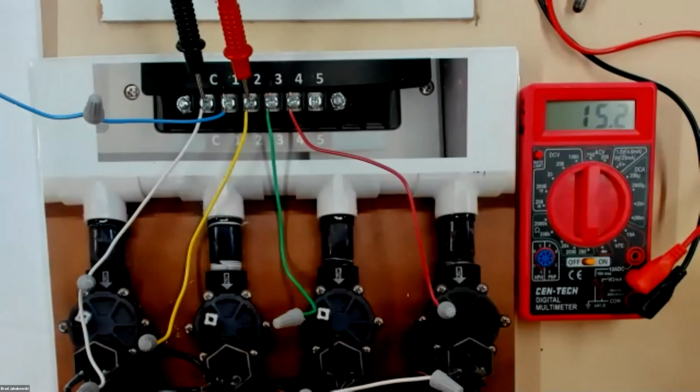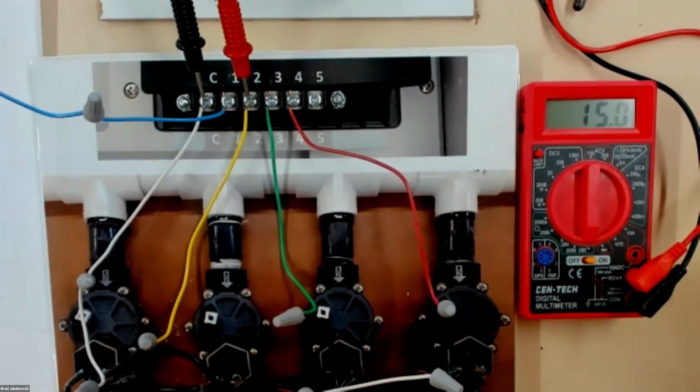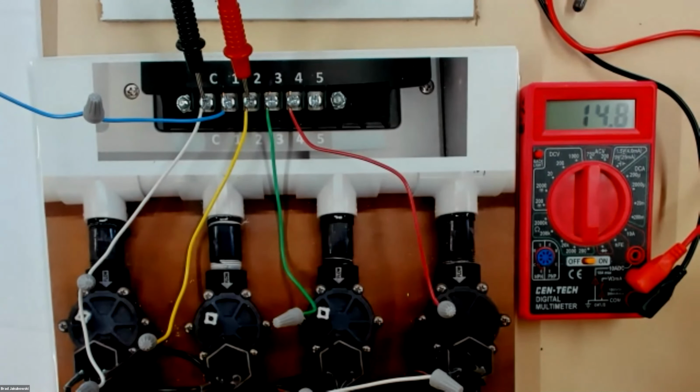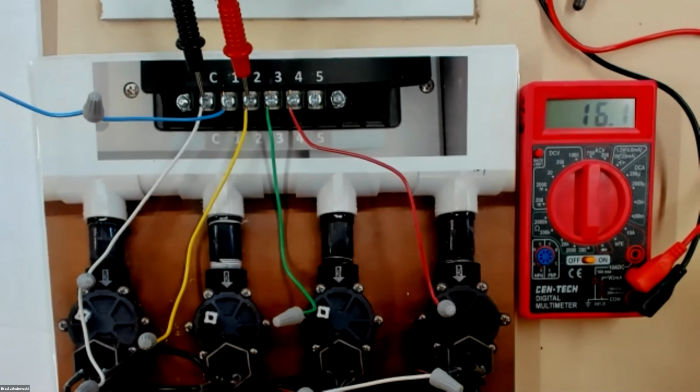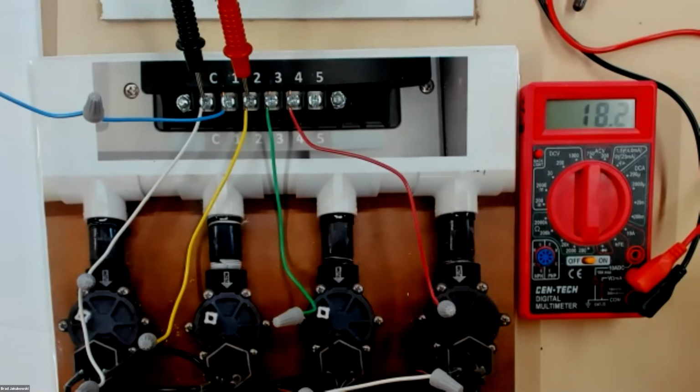So when you hook two valves in parallel, it should cut the resistance in half. In this case, we had two valves at 27 ohms each, so it'll cut it in half to about 13 to 14 ohms. If we were to hook 3 valves in parallel, it would cut it to 1/3, so it would cut your resistance down to about 9 or 10 ohms.